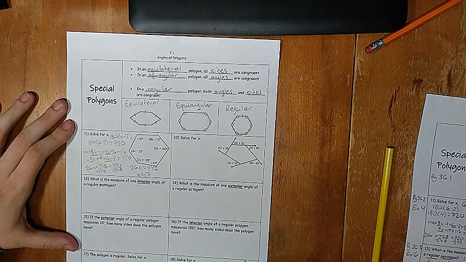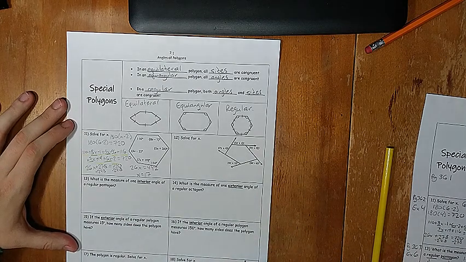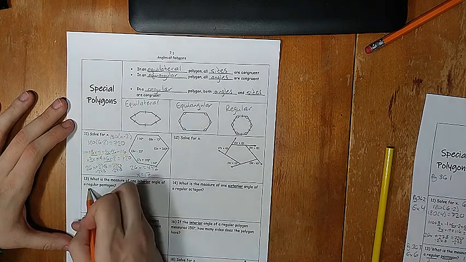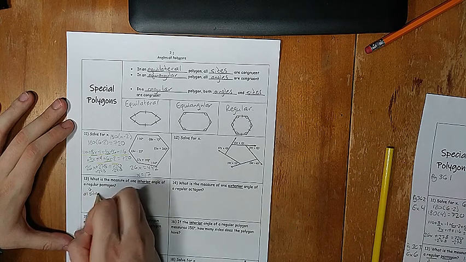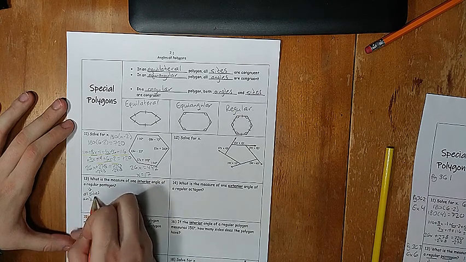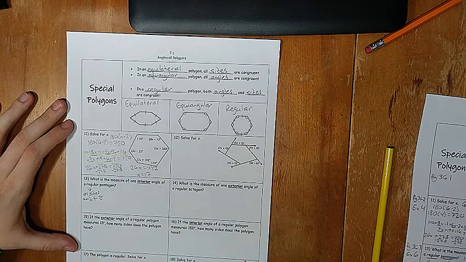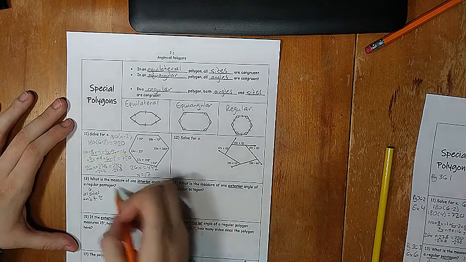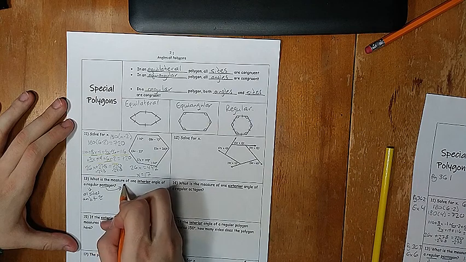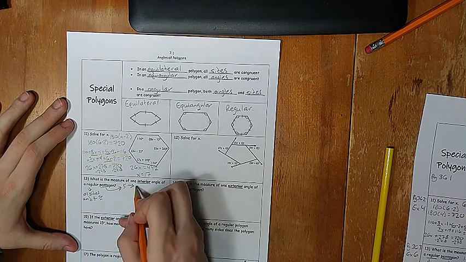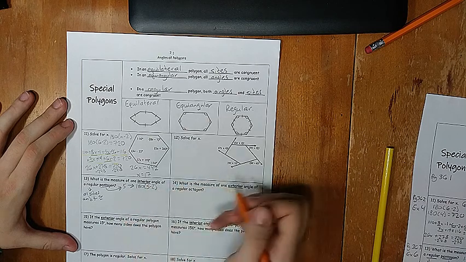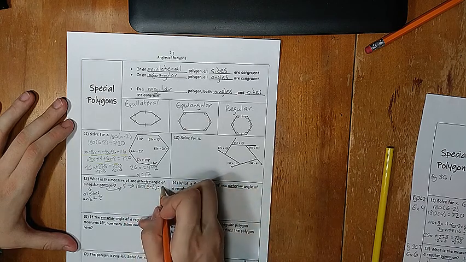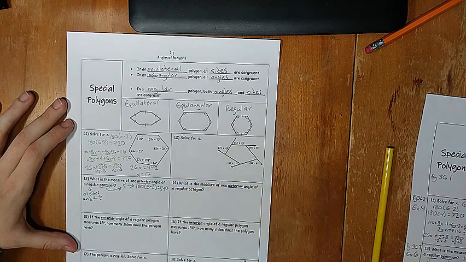13 says, what is the measure of one interior angle of a regular pentagon? A regular pentagon. Regular means that we have all sides and angles congruent. So a pentagon, penta means 5, so it's 5-sided. So if I take 180 and I times it by 5 minus 2, I'm going to get 540.